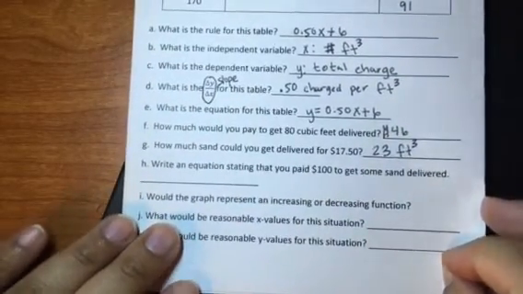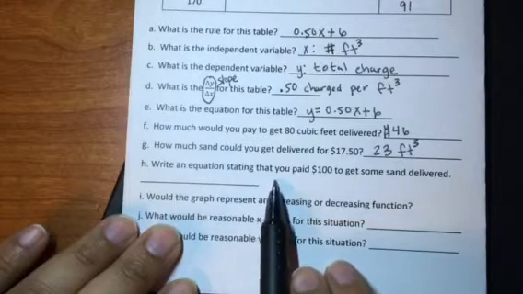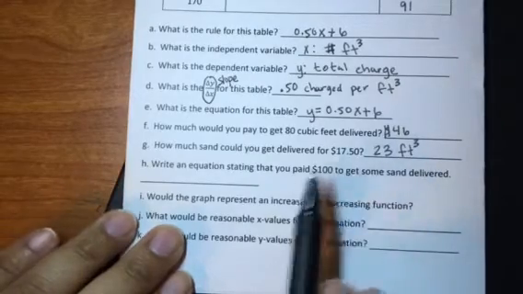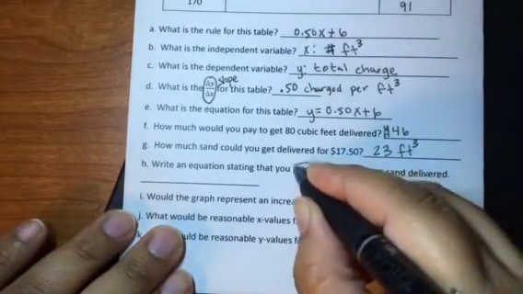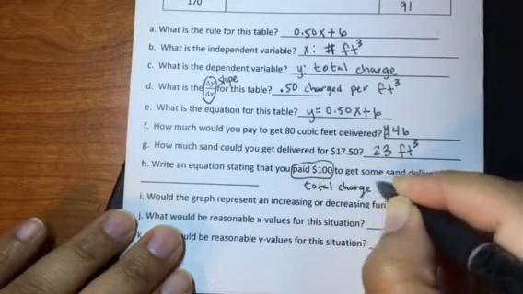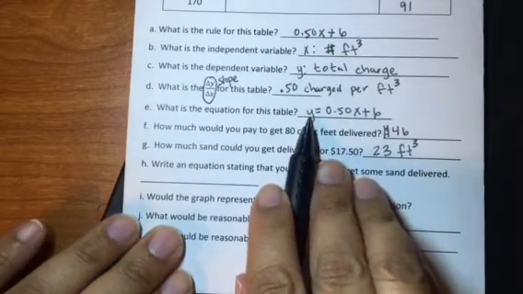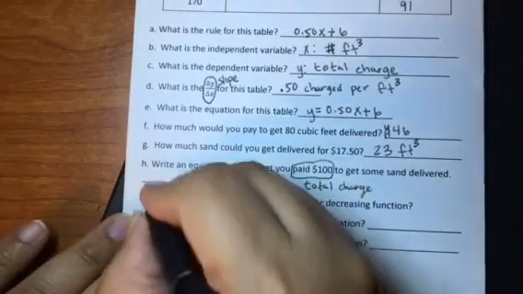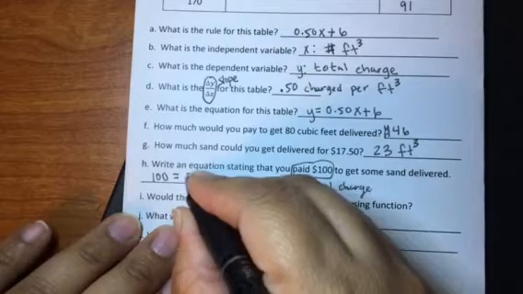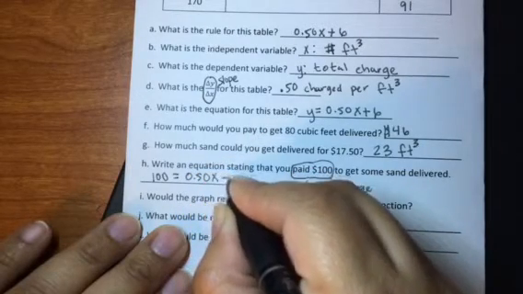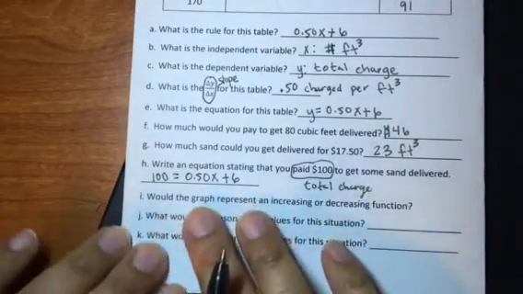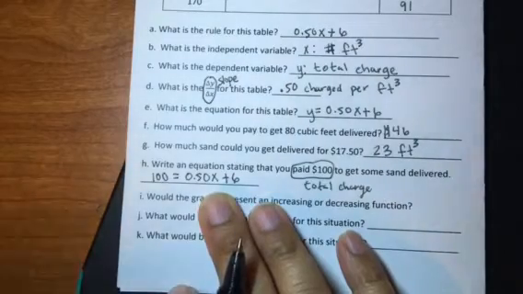Letter H says for us to write an equation stating that you paid $100 to get some sand delivered. So this is telling us our total charge. So we're going to plug it into this equation. So our total charge was 100. And then you just plug in the rest. And normally what they ask you to do is work backwards and try to figure out how much sand you would be buying for $100.